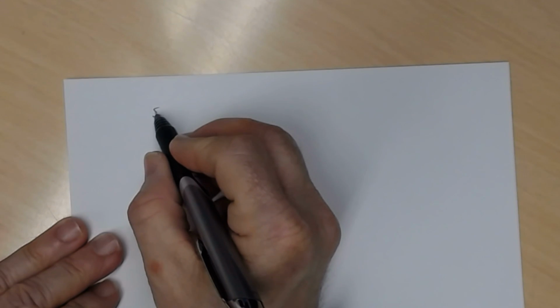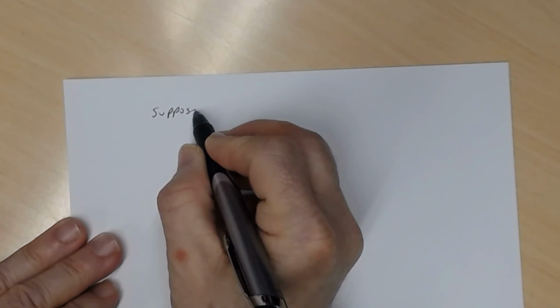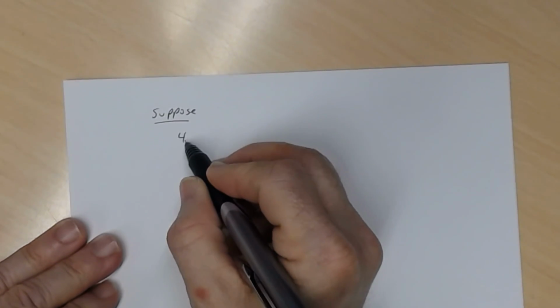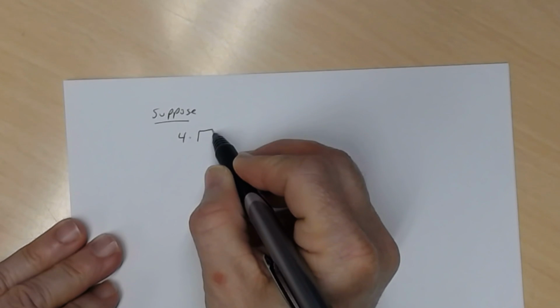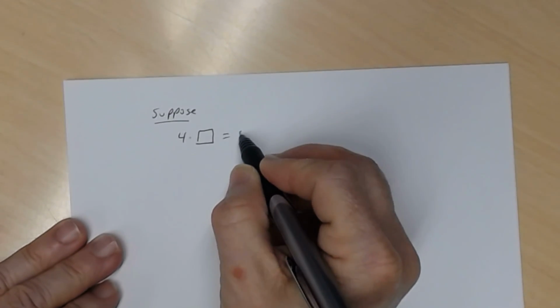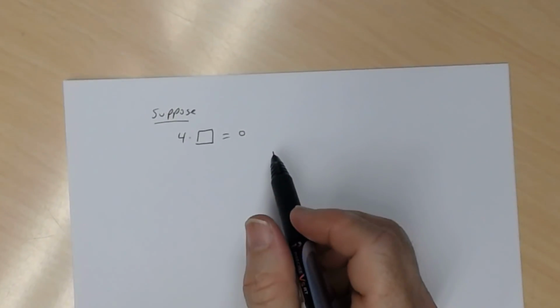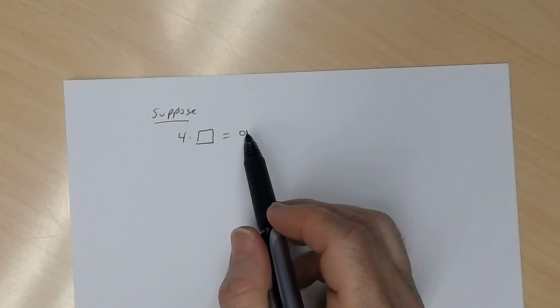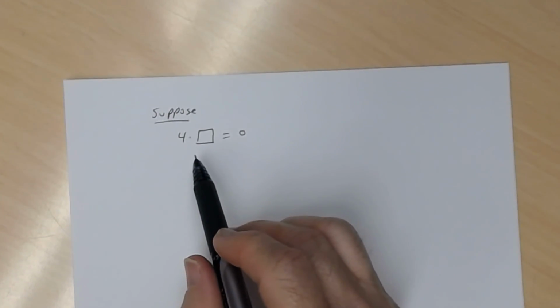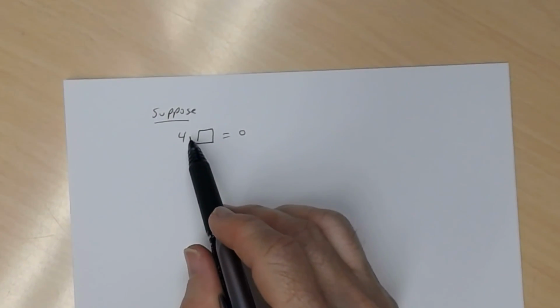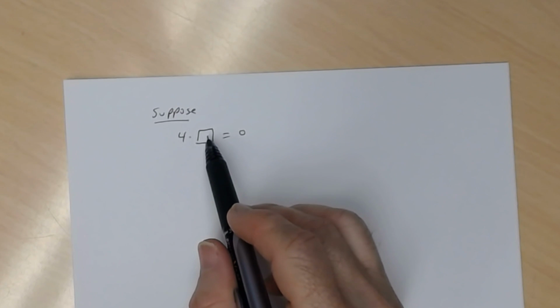All right, so let's think about this for a moment. Let's suppose I have 4 times some number, and I'm telling you that that's equal to 0. So 4 times some number equals 0. Okay? Well, notice that this is a product, and it's a product of 2 factors.